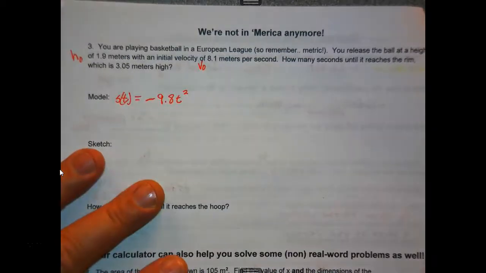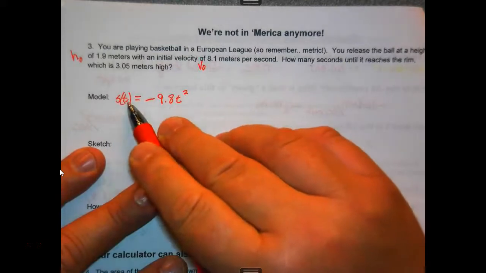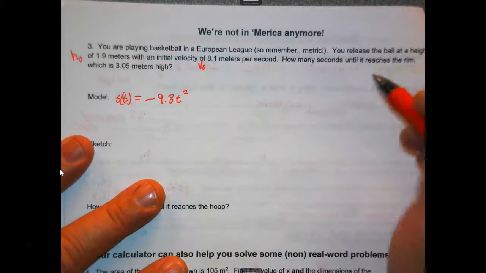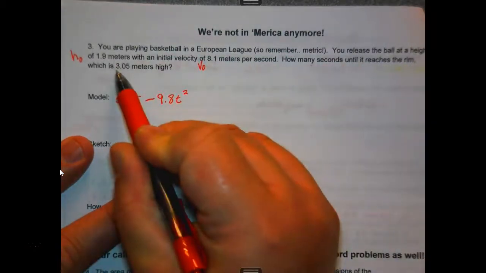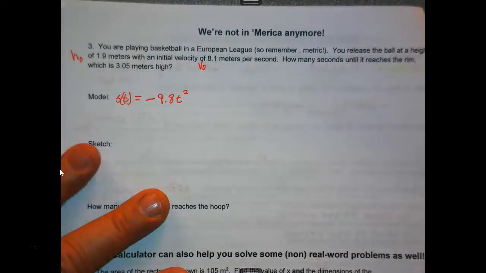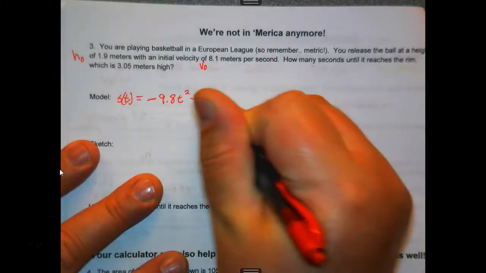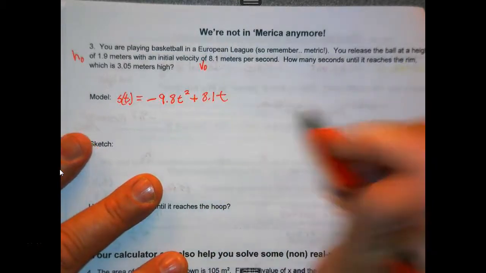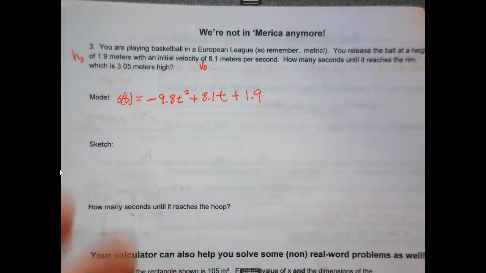How many seconds? So again, we're looking for t. That's why I use s of t. Seconds, get it? S of t. And I'm going to be solving for t. So there it is. Until it reaches the rim, which is 3.05 meters high. So what's our initial velocity? Plus 8.1 t. And what's our initial height? 1.9. So there's my model.